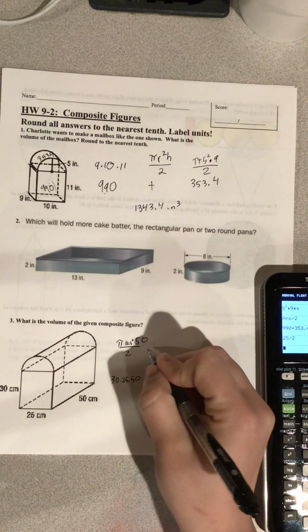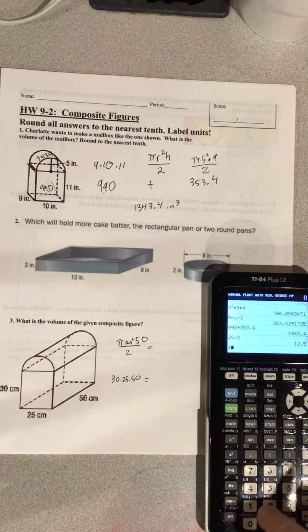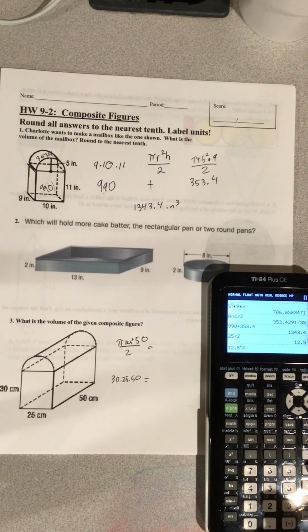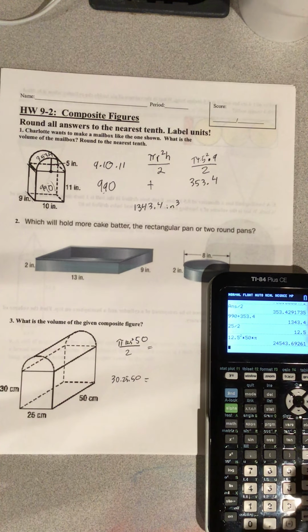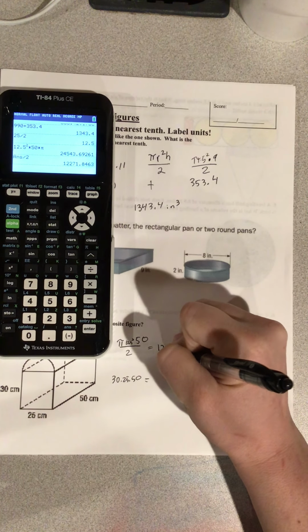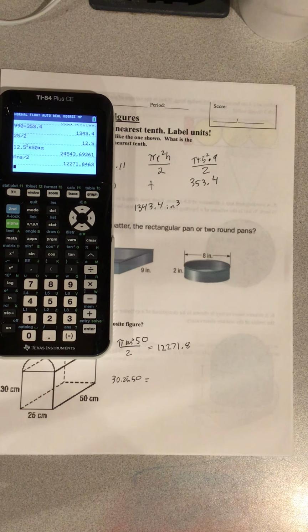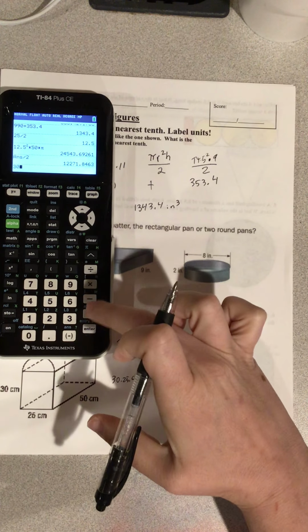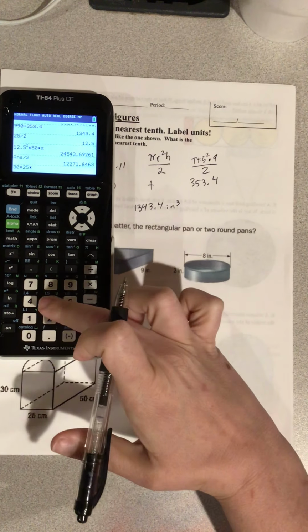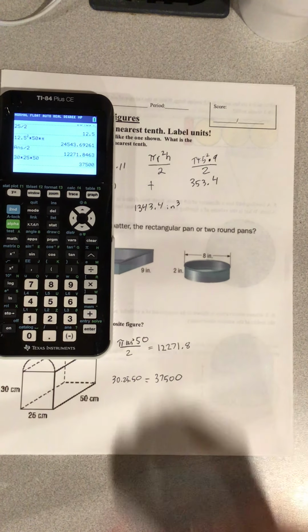So let's do these. And that's where calculators come in handy. So we're gonna do 12.5 squared times 50 times pi, and then divide that by 2 because it's half a cylinder. And we get 1271.8. Now 30 times 25 times 50 equals 37500.